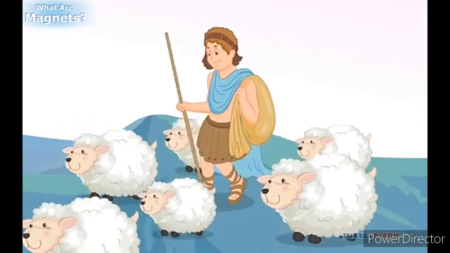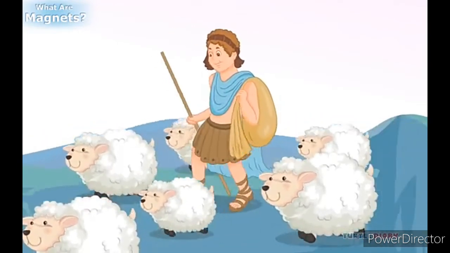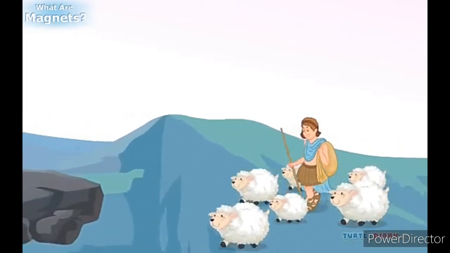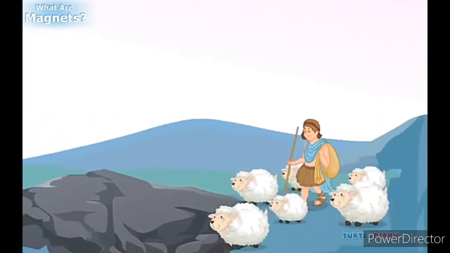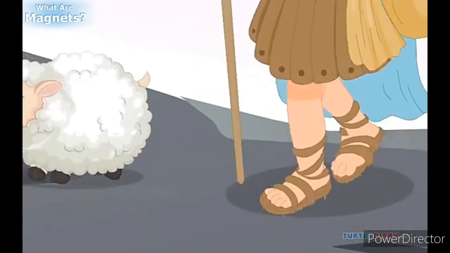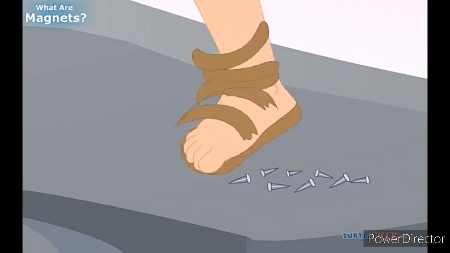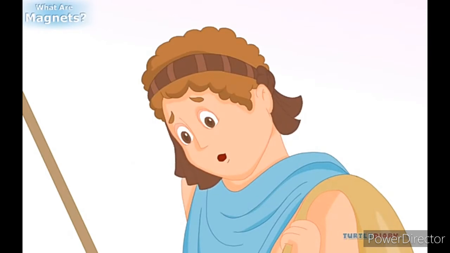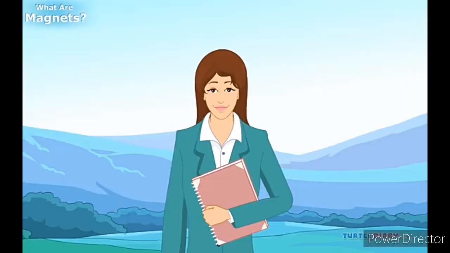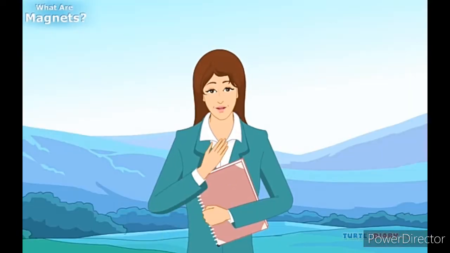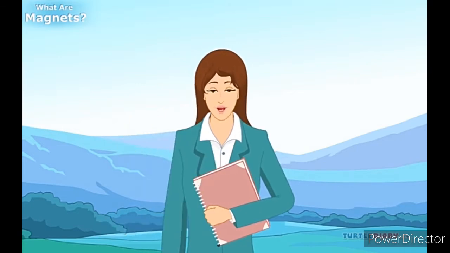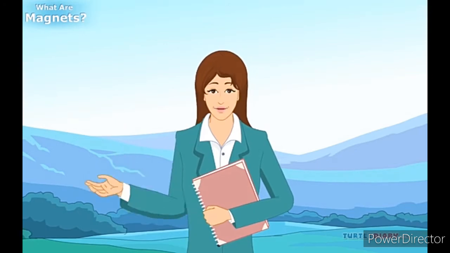Here's a story about magnets. Long ago, a boy in ancient Greece walked across a big rock. But as he walked across the rock, it pulled the nails right out of his shoes. His shoes fell apart, and the nails stuck to the rock. We don't know if this story is true or not. But we do know that the word magnet comes from the name of a place, Magnesia, where some of these natural magnet rocks were found.